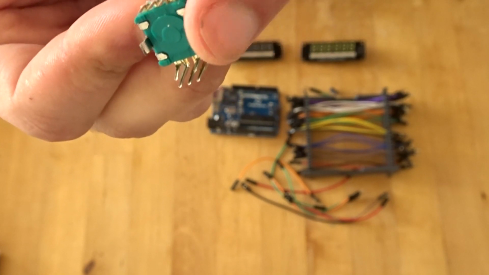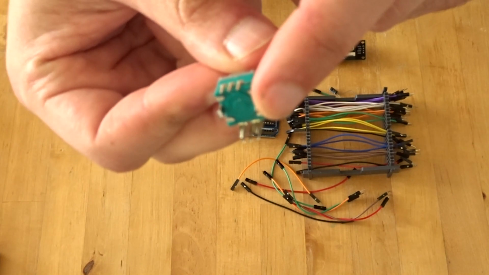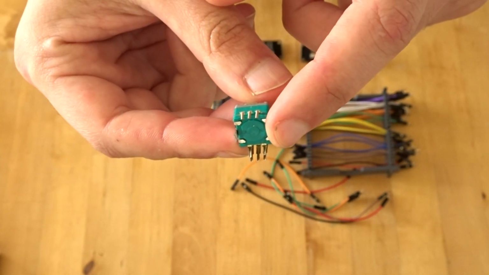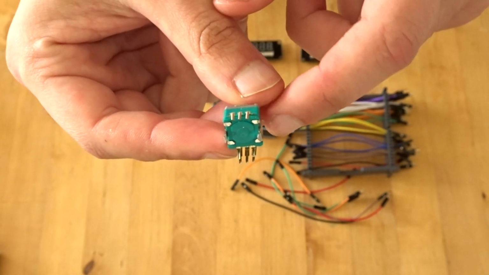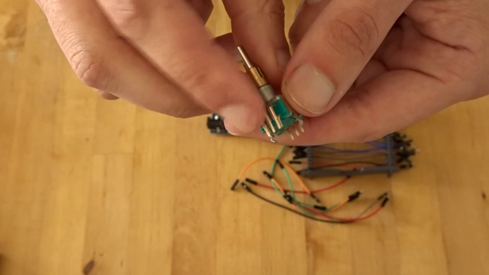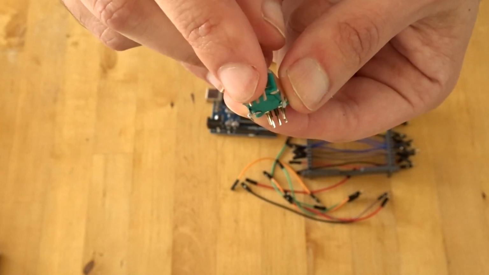The groups of 3 are an A pin, a ground pin, and a B pin, and the same goes for the other side. So just remember that the middle pin is the ground, and A and B are going to be the left and the right. For the switch, it doesn't really matter if we use the left or the right one. For the ground, we can just be using it as an input pull-up.